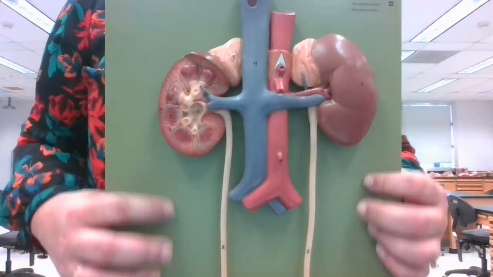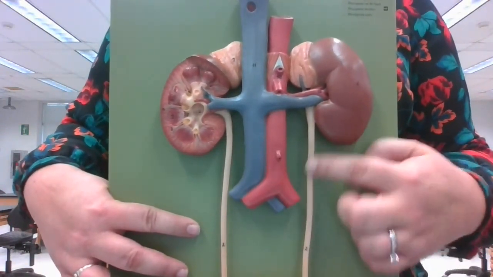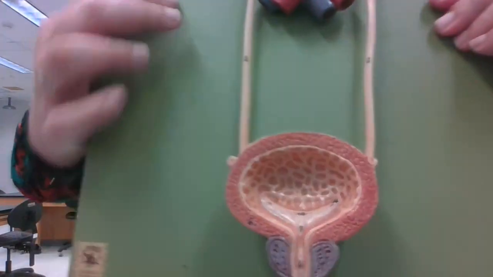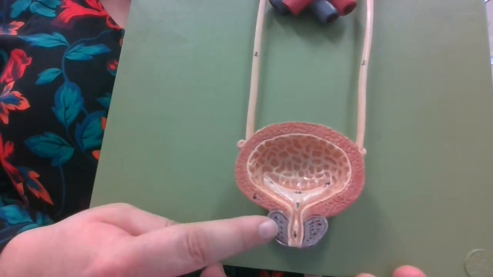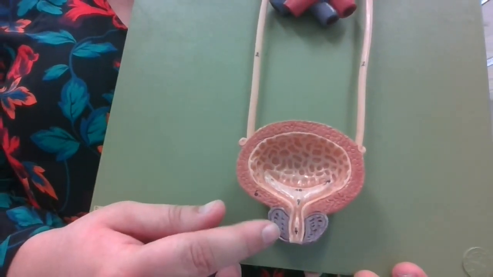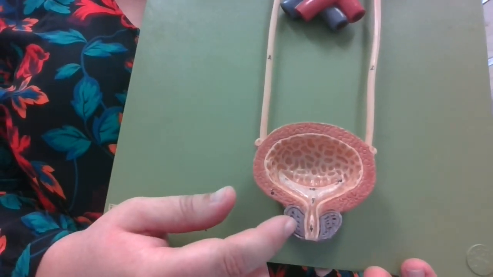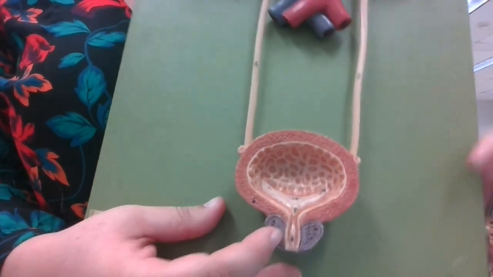Now the ureter goes down on both sides to the urinary bladder. Now this is showing you a male urinary bladder because this is actually the prostate, which we'll learn more about next week when we go over reproductive.